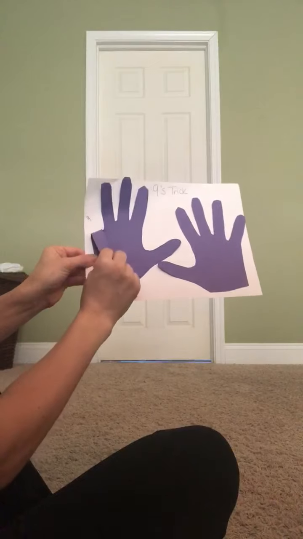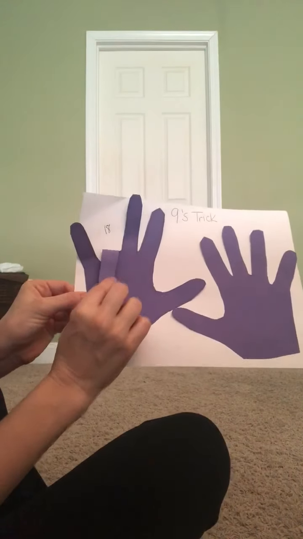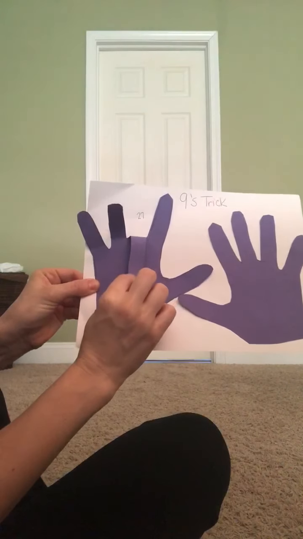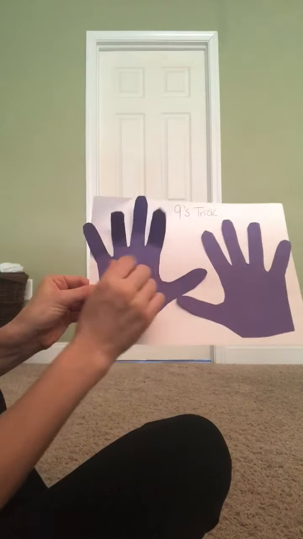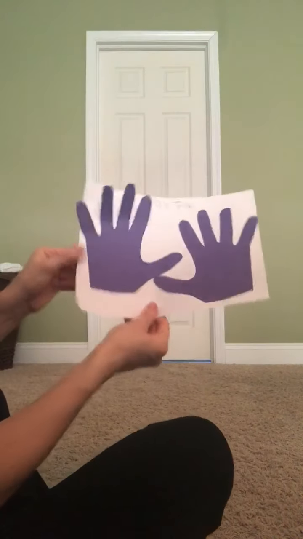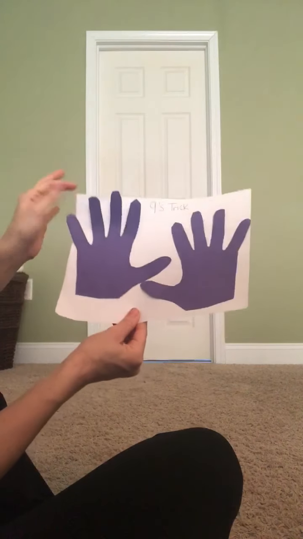So here's the 1 finger. 9 times 1 is 9. 9 times 2 is 18. 9 times 3 is 27. 9 times 4 is 36, okay? So you really don't need to make one of these, but this is just a learning tool I've used before to show how to do the 9s trick.